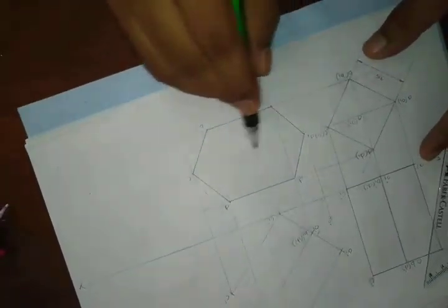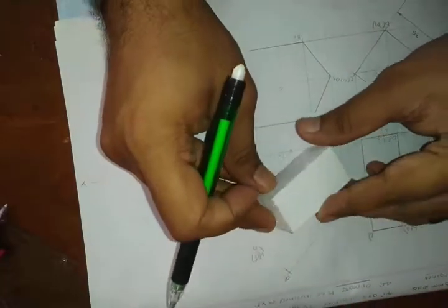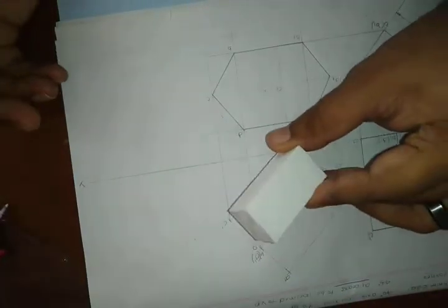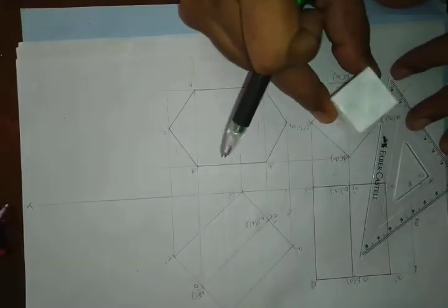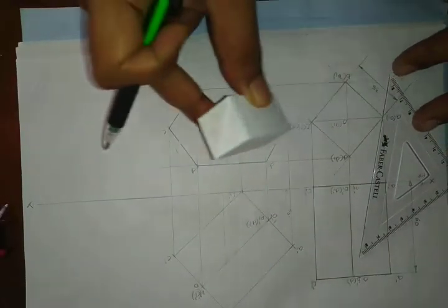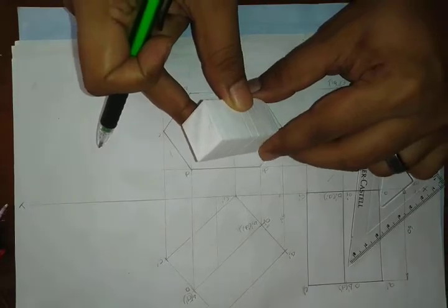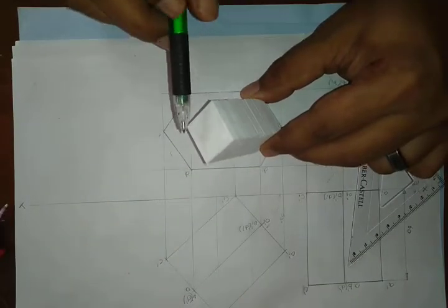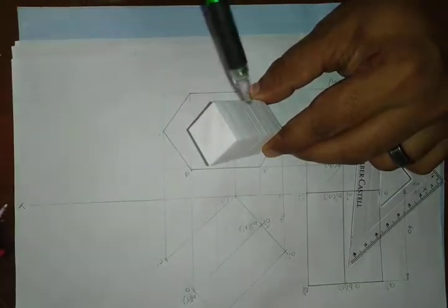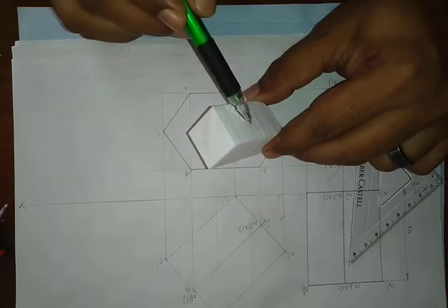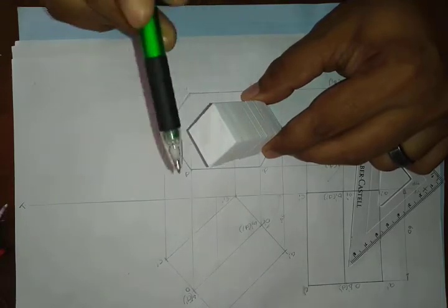Now which is visible? If you see a solid like this, in this position, first it was like this, then it was tilted here, then it is tilted. When it is tilted in this position, you can see that 1, 2, 3 faces are visible to the observer from the top.